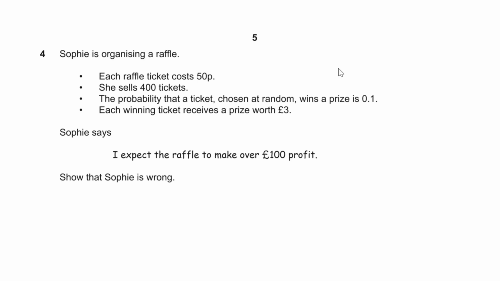Question number 4. Sophie is organising a raffle. Each raffle ticket costs 50p. She sells 400 tickets. The probability that a ticket chosen at random wins a prize is 0.1. Each winning ticket receives a prize worth £3. Sophie says, "I expect the raffle to make over £100 profit." Show that Sophie is wrong.